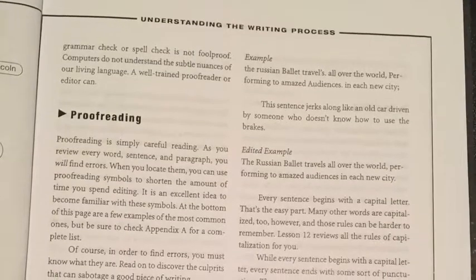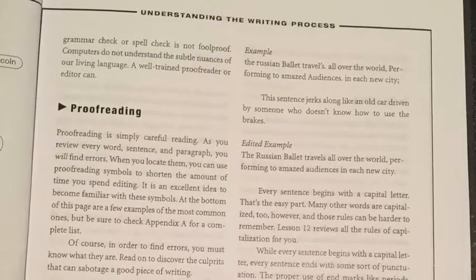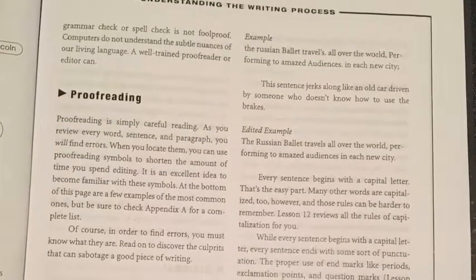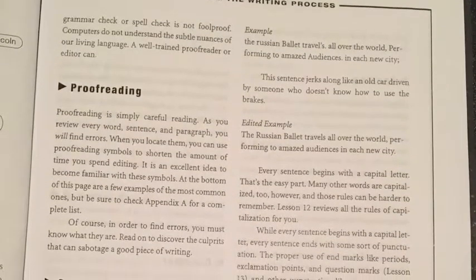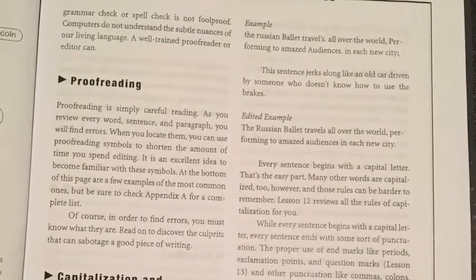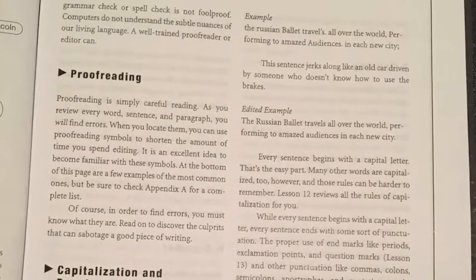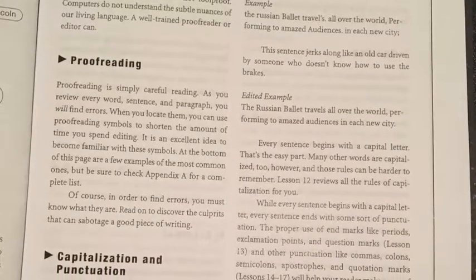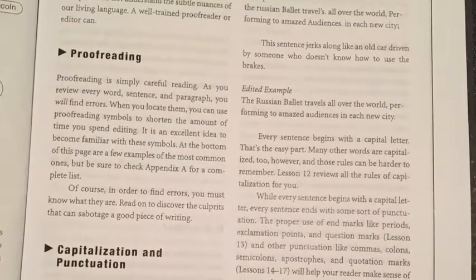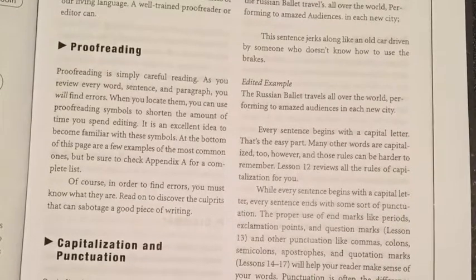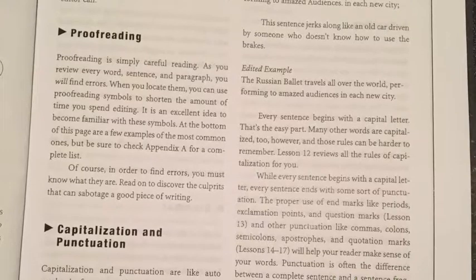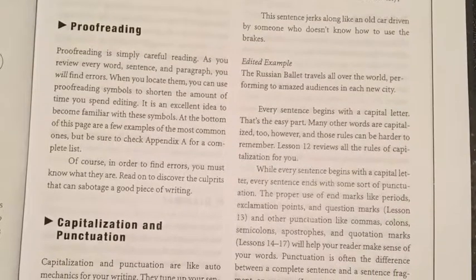Proofreading. Proofreading is simply careful reading. As you review every word, sentence, and paragraph, you will find errors. When you locate them, you can use proofreading symbols to shorten the amount of time you spend editing. It is an excellent idea to become familiar with these symbols. At the bottom of this page are a few examples of the most common ones, but be sure to check Appendix A for a complete list. Of course, in order to find errors, you must know what they are. Read on to discover the culprits that can sabotage a good piece of writing.